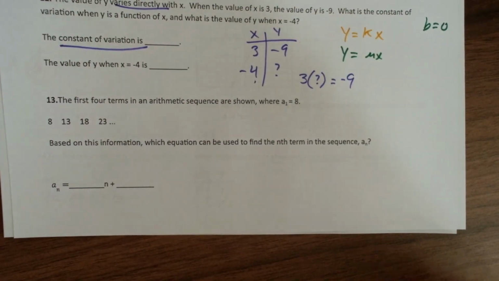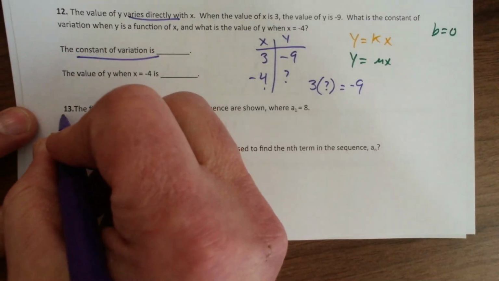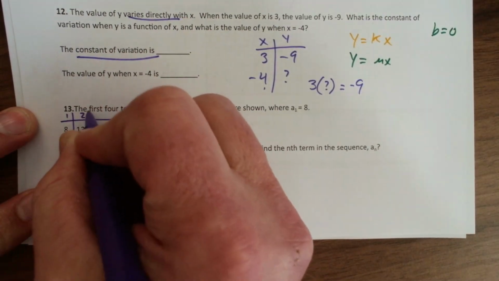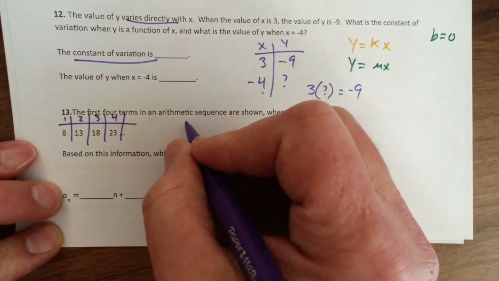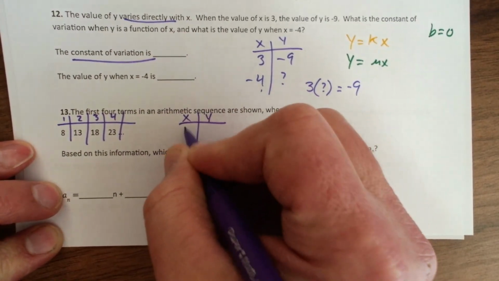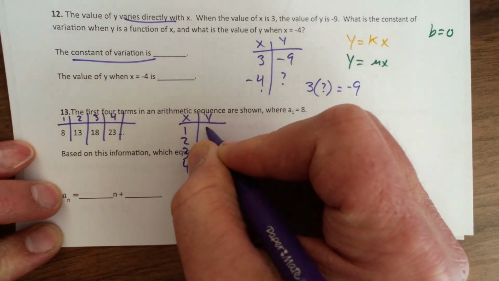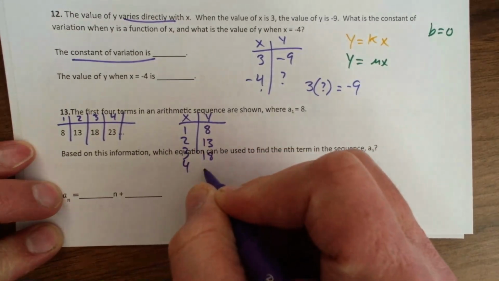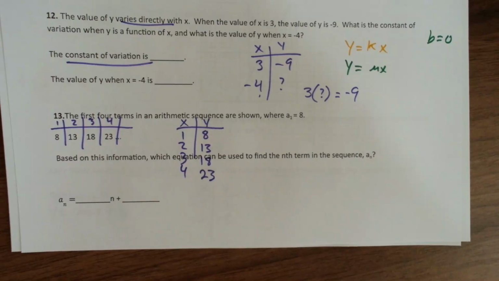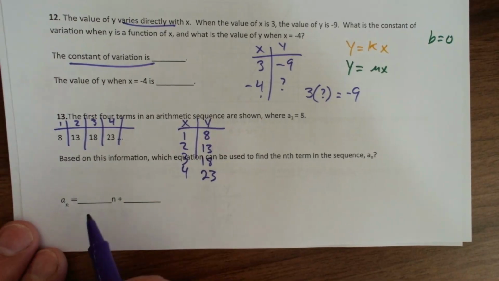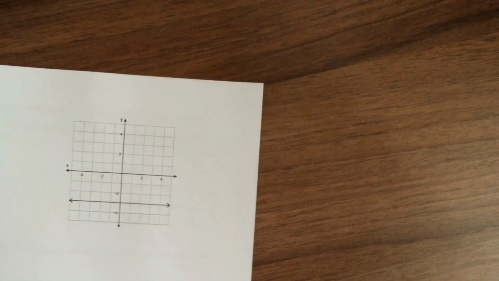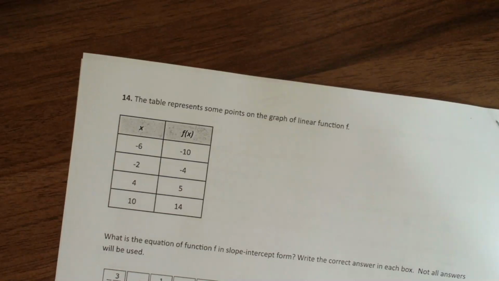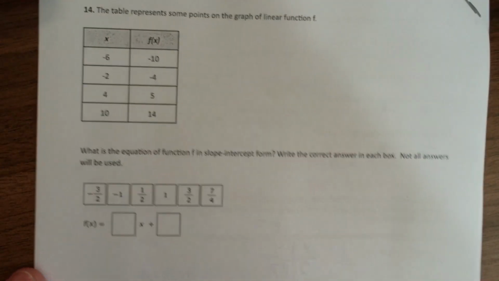Number 13, the first 4 terms of an arithmetic sequence are shown below. A1 is 8, 2 is 13, 3 is 18, 4 is 23. So again, they gave you a table: 1, 2, 3, 4, 8, 13, 18, and 23. If they gave you a table, you can do a regression. If they gave you a regression, you should be able to figure this out. On the back page, they gave you a table, type it in, do the regression.